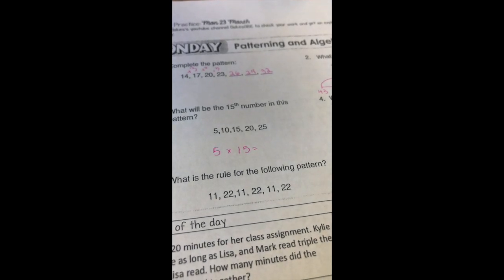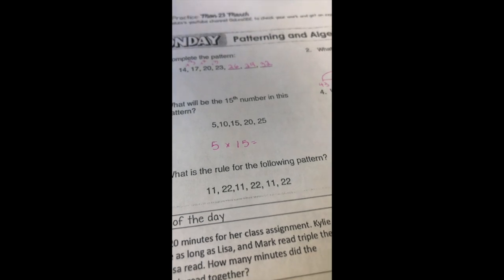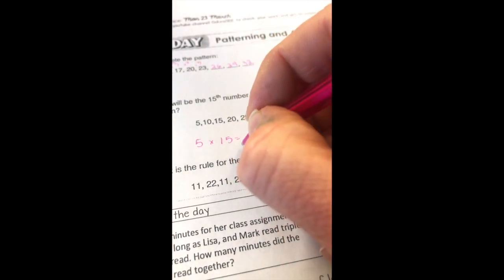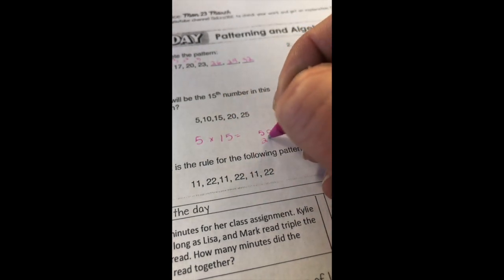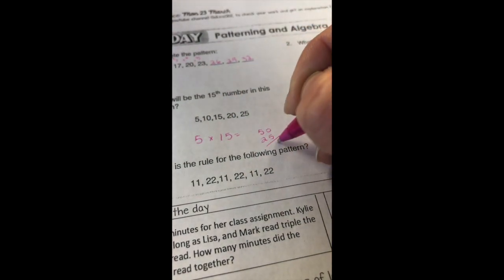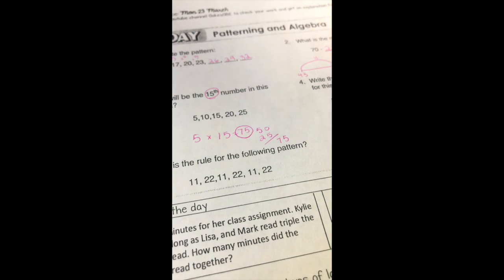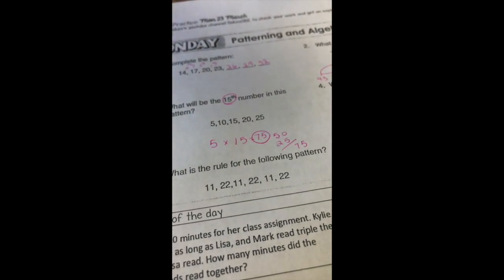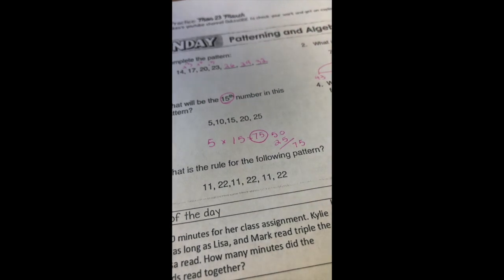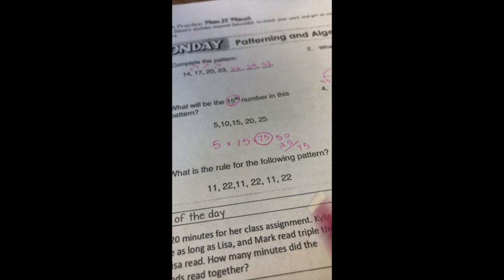So 5 times 15, now I know you might go, oh, we don't know up to 15, but you do. So 5 times 10 is 50. 5 times 5 is 25. Put those together and you get 75. So the 15th number in a number pattern where you're counting by 5s is going to be 75. Sorry, this is all over the place. I'm getting used to filming myself writing, but it'll be 75.